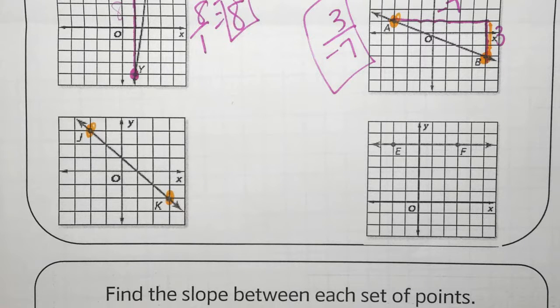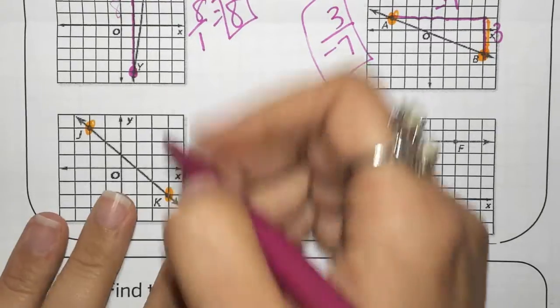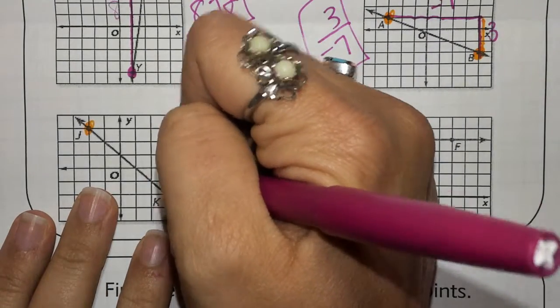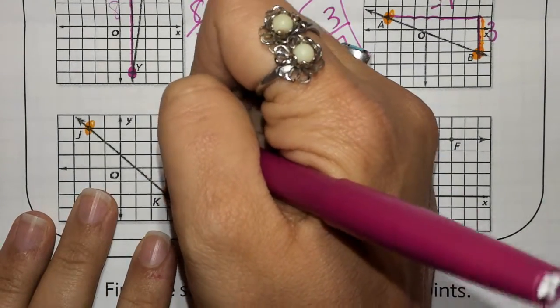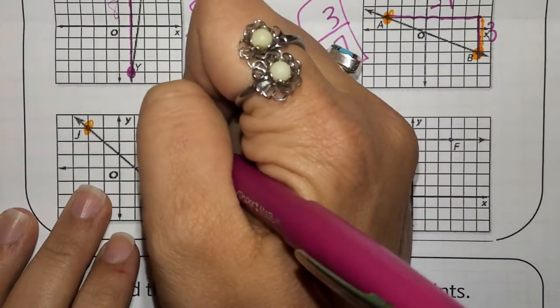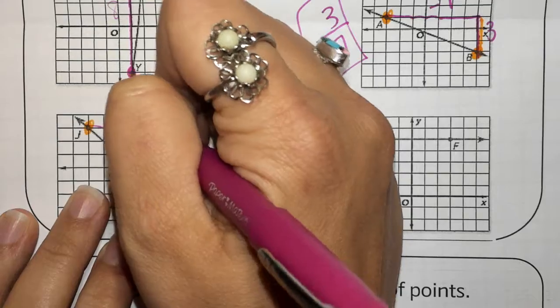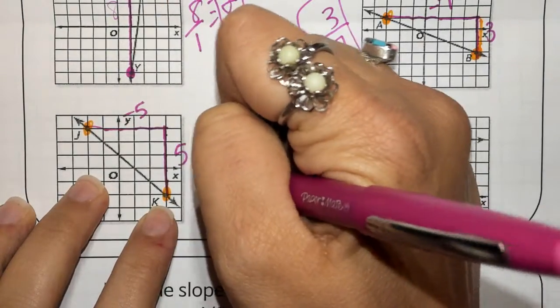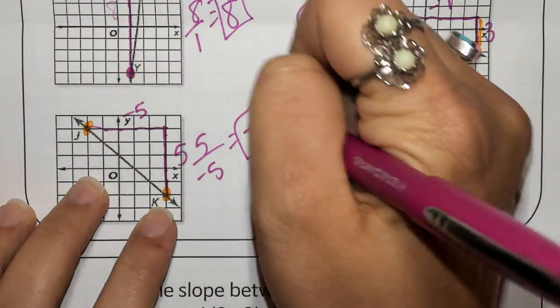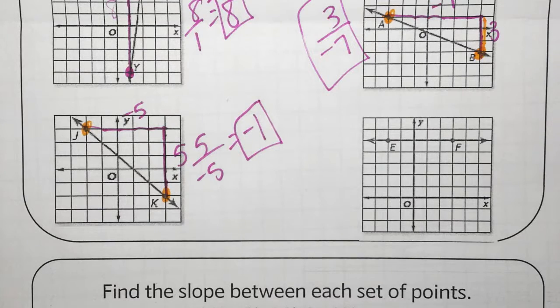Yes, the rise goes on the top, the run goes on the bottom. But it doesn't matter how you get from one point. Alright, so 1, 2, 3, 4, 5. I went up 5 and I went left. 1, 2, 3, 4, 5, negative 5. So what is 5 divided by negative 5? Negative 1. Take a point if you got it right.